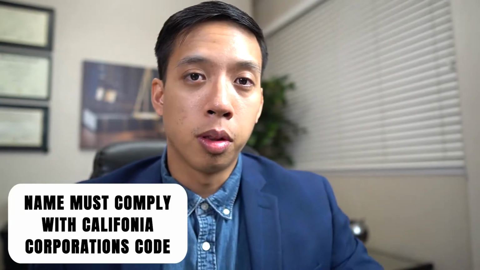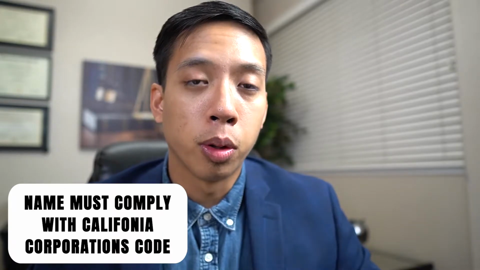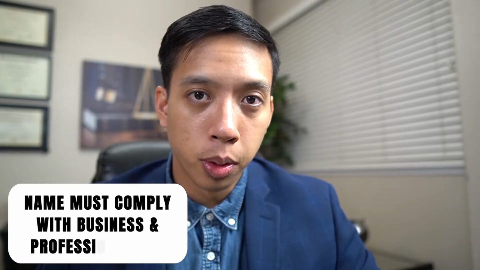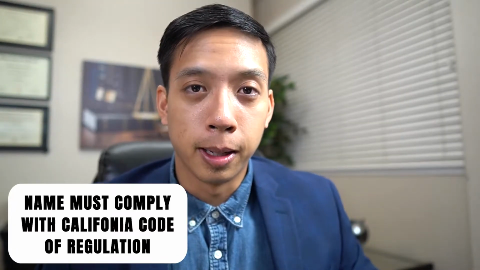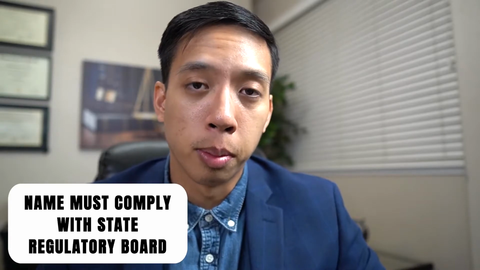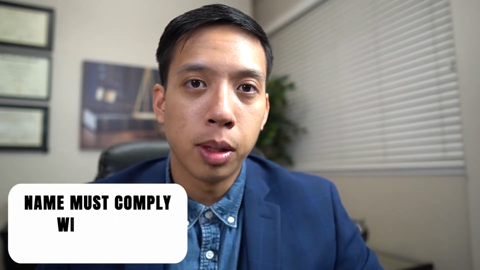These requirements come from a variety of authorities in California. First, the name must comply with California Corporations Code. Second, it must also be compliant with the Business and Professions Code. Third, it must also be compliant with the California Code of Regulations. And then finally, it must comply with the state regulatory board. What I mean by this is each separate profession has a governing board. In this case, it would need to be compliant with the medical board.